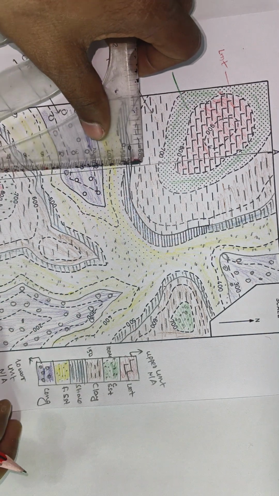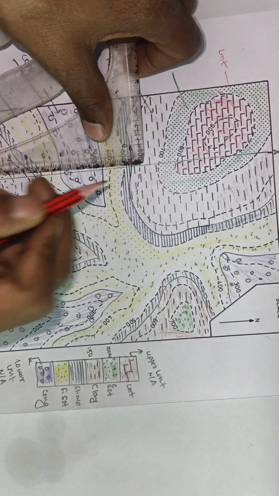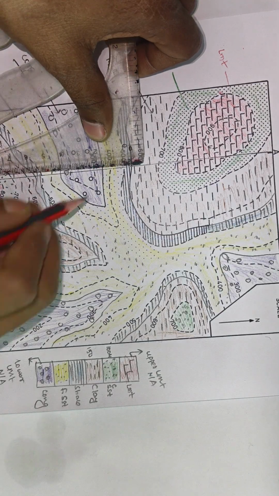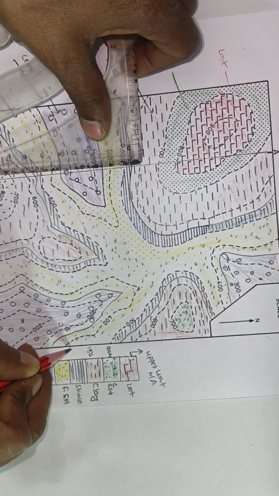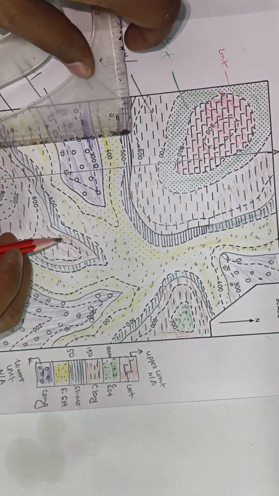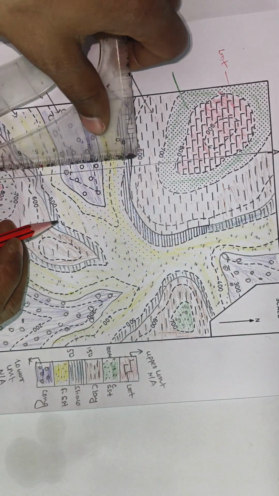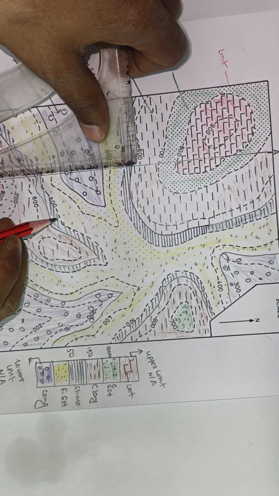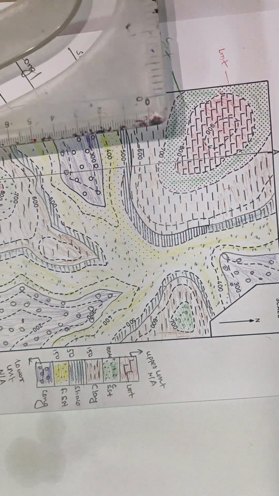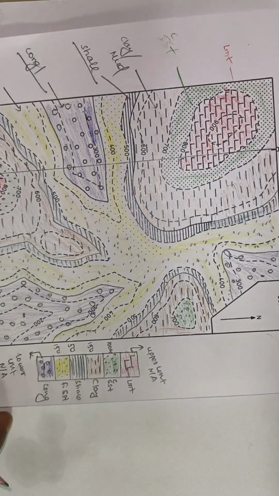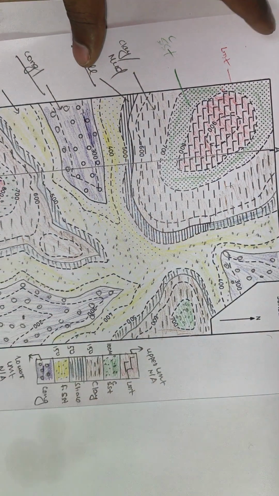The thickness of shale is here 0.5 centimeter, so 50 meter. This finer sandstone having 1.5, that is 150. So this is our vertical section and the thickness.